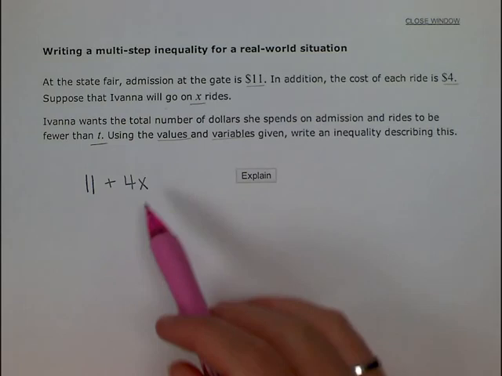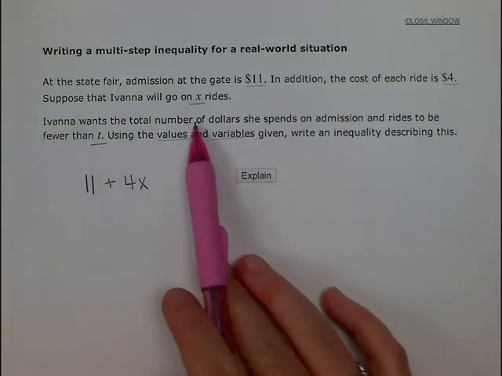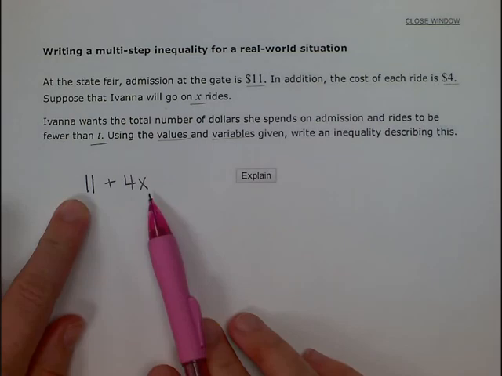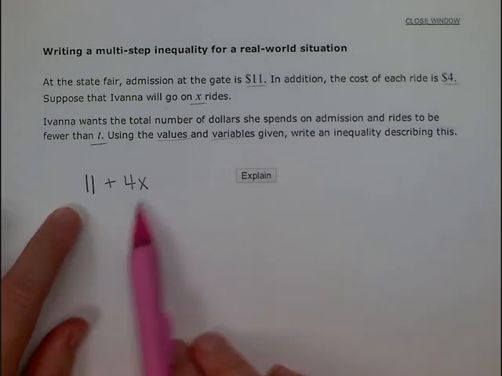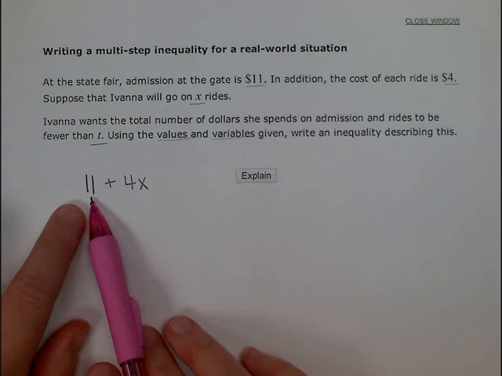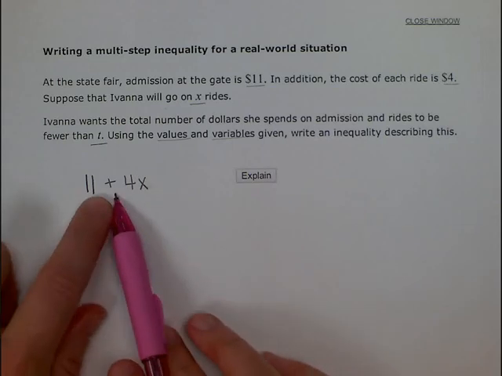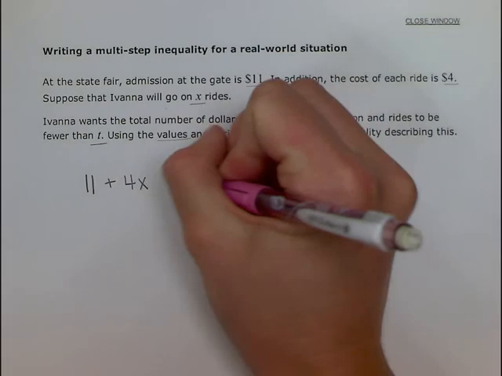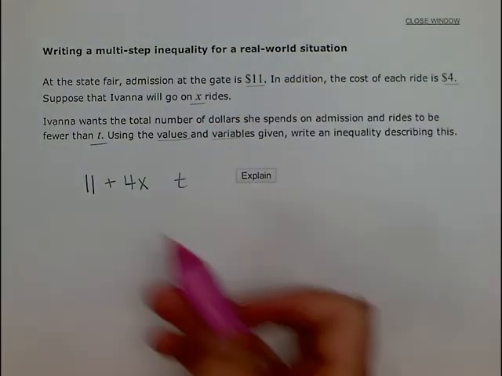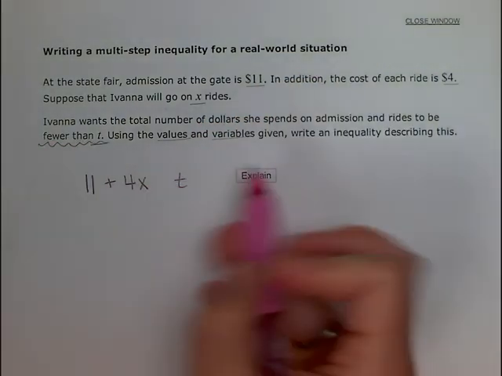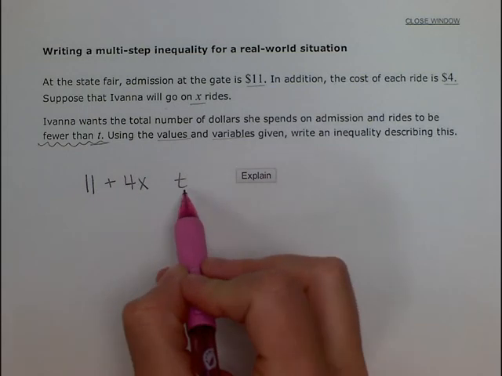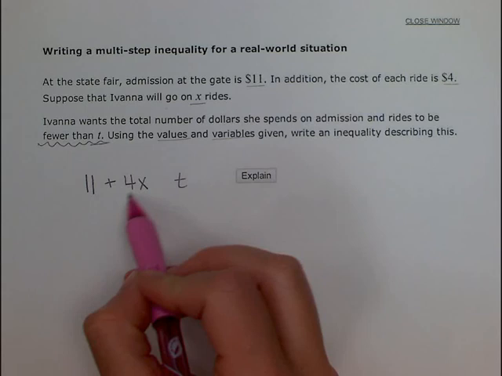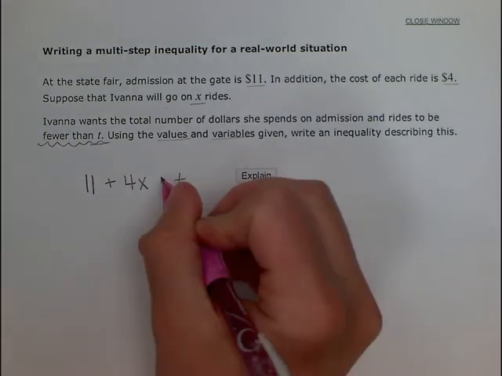Now it says, Ivana wants the total number of dollars she spends on admissions and rides, which we represented by this. This here is the total amount of money she spends on admissions and on rides put together. And she wants that to be fewer than t. So if it says fewer than t, do you think this could be exactly equal to t? No, because it has to be fewer than. So the money she spends needs to be less than t.